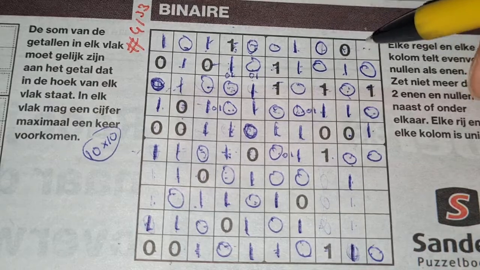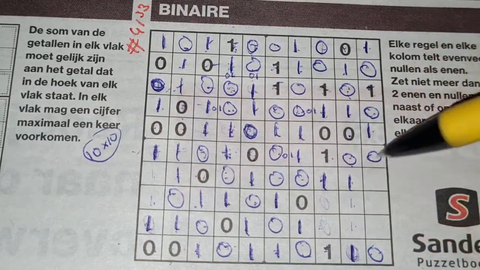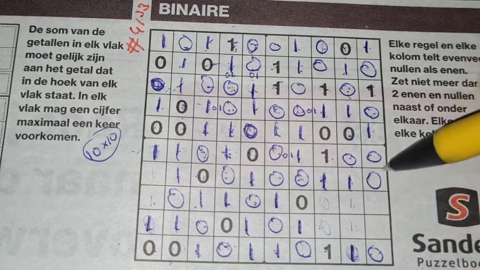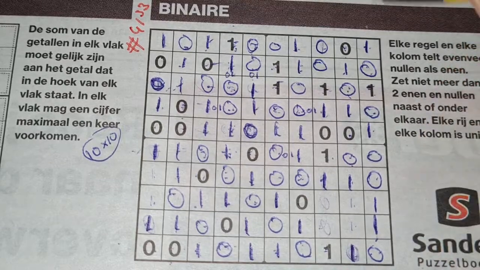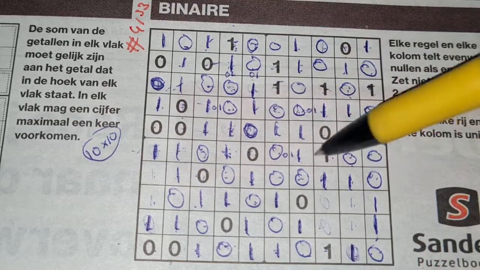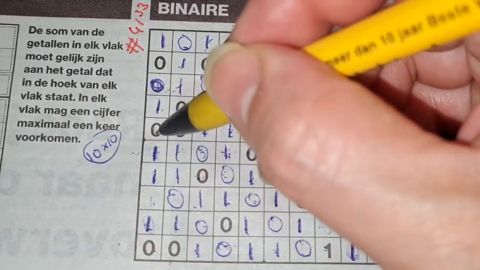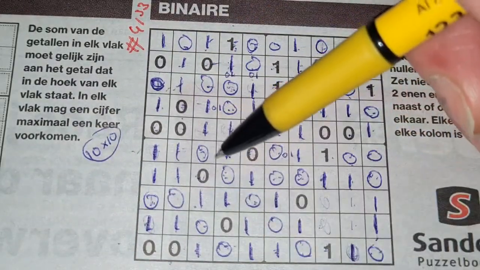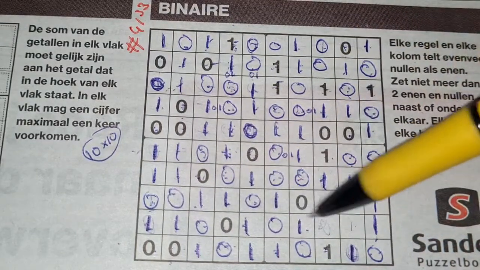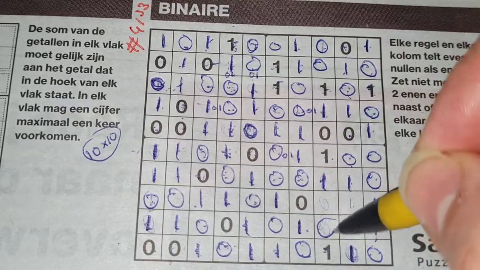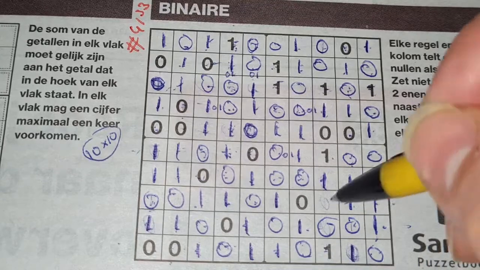Double O, here 1, there 1. Double O, here 1, there 1. Double 1, here no, there no. 1, 2, 3, 4, 5 O's, so the rest are ones. Double 1, here no, there no. Interesting. 1, 2, 3, 4, 5 ones, so the rest are O's. 1, 2, 3, 4, 5 O's, so the rest are ones. Double 1, here no, there no.